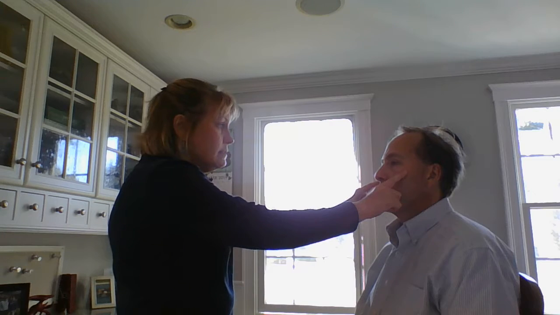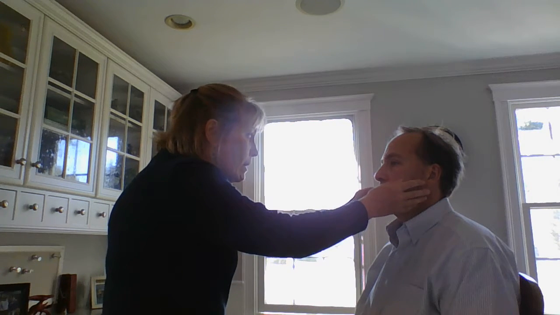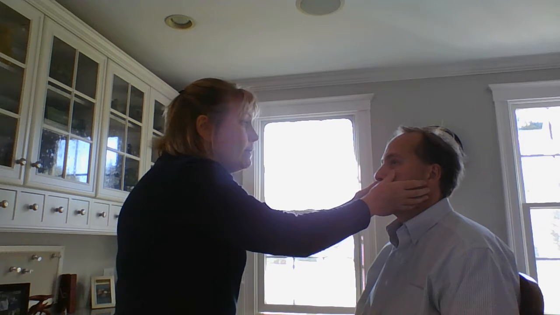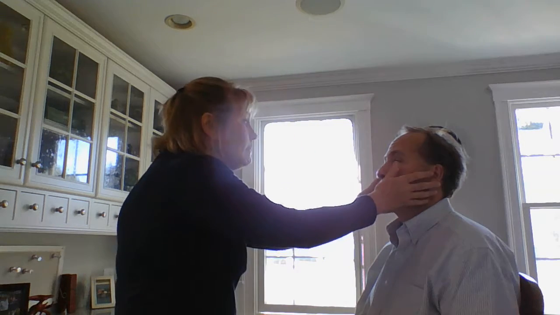Eye exam is next. I'm looking for symmetry of the structures associated with the eyes. I see that right now there's no drooping or ptosis of the eyelids. The palpebral fissures appear to be normal. The patient is able to open and close their eyes. Pulling down, I can see that their conjunctiva is nice and pink with no abnormalities.